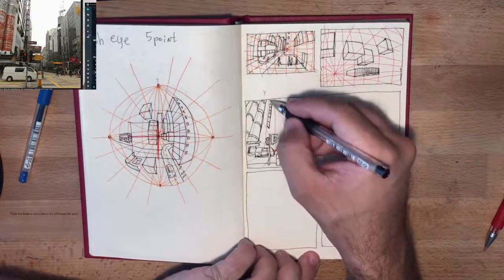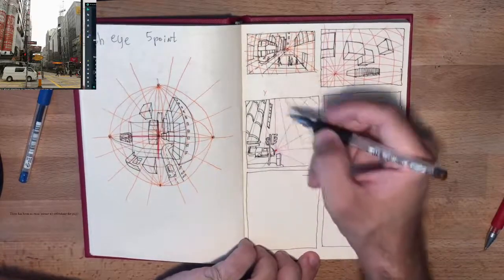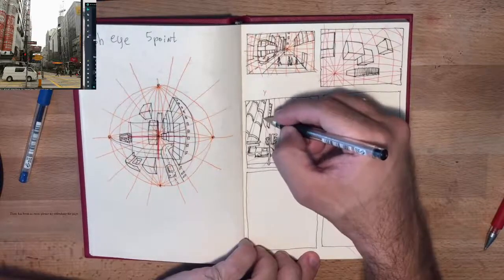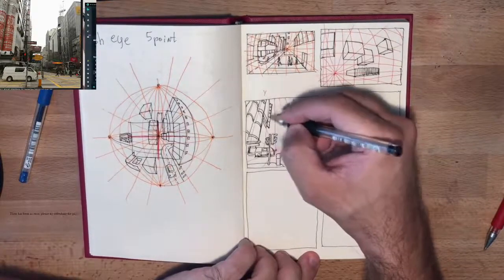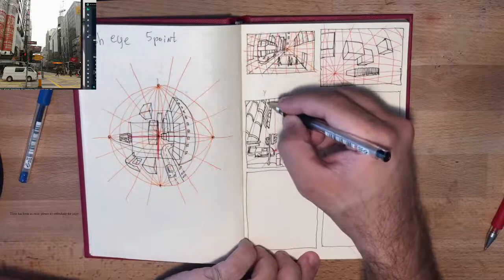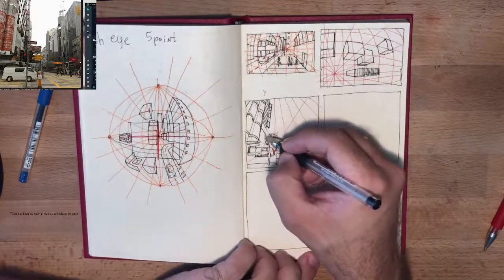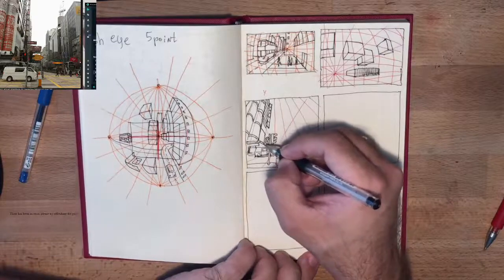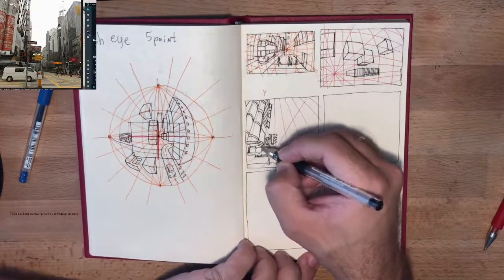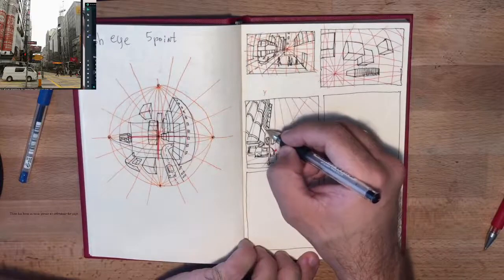So sometimes I do studies just to practice drawing grids. The more you draw, the more you repeat, the more fluent it becomes for you.